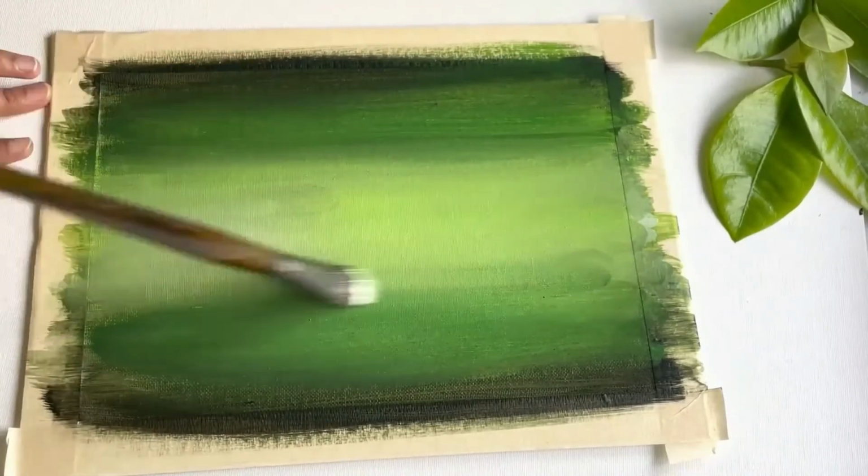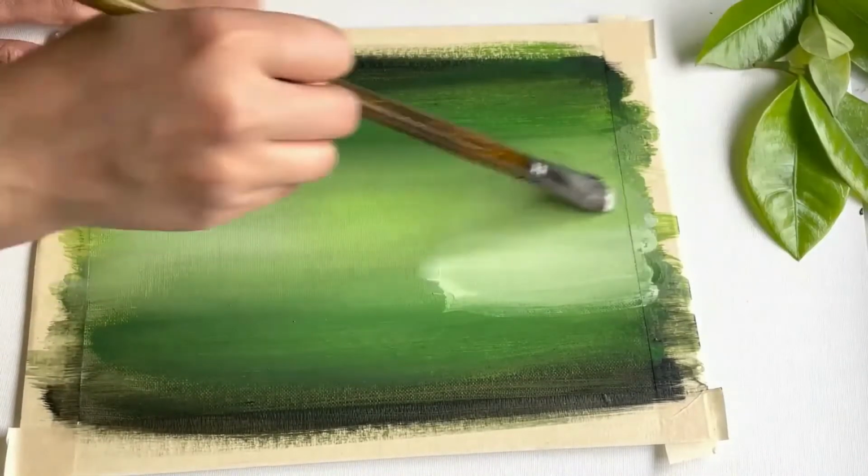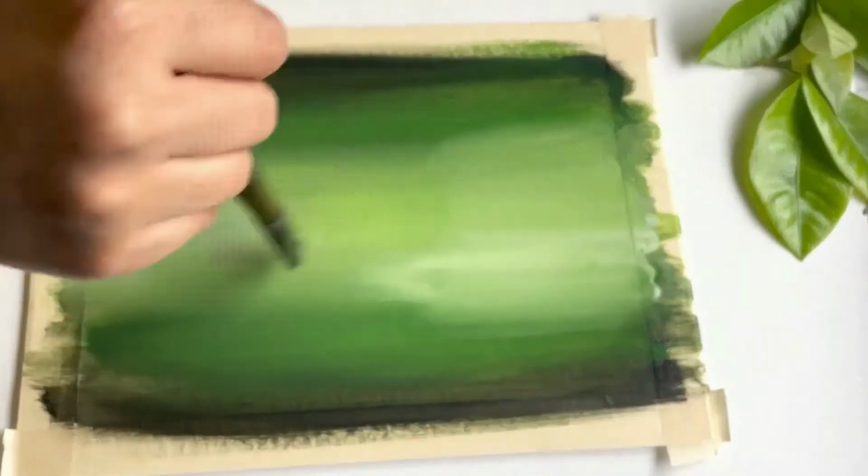Basically, I'm trying to create a reflected moonlight at the center, keeping the remaining area dark.